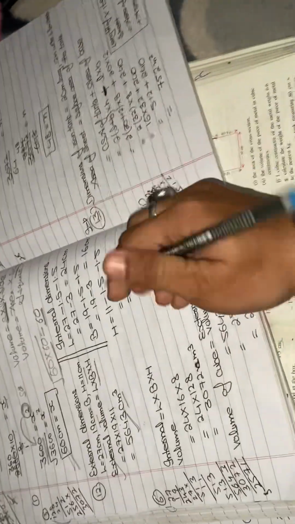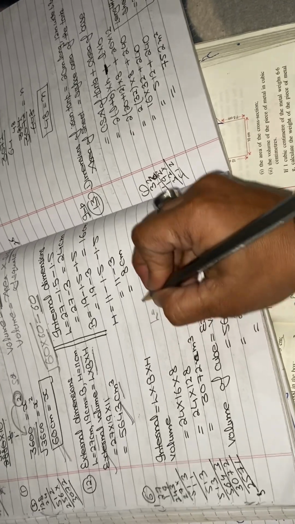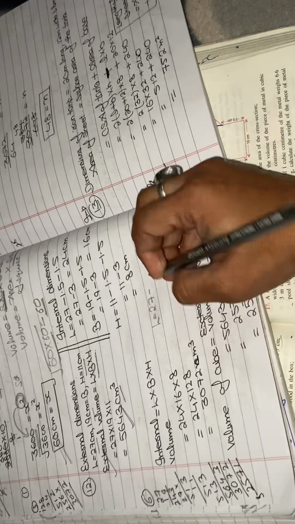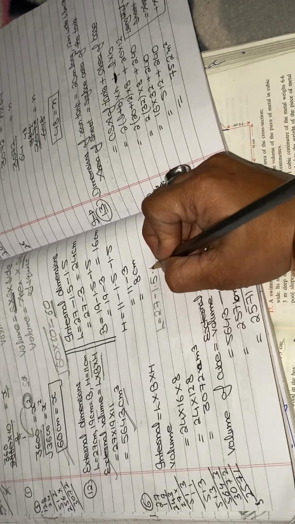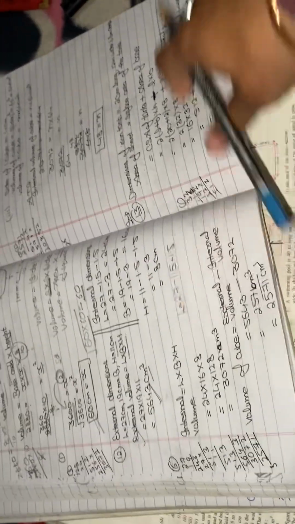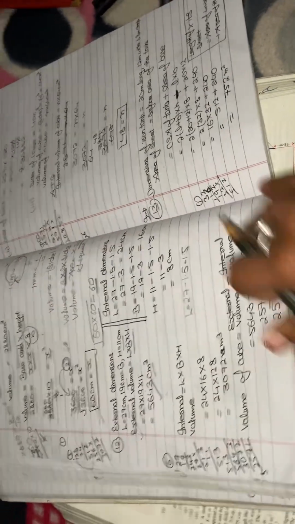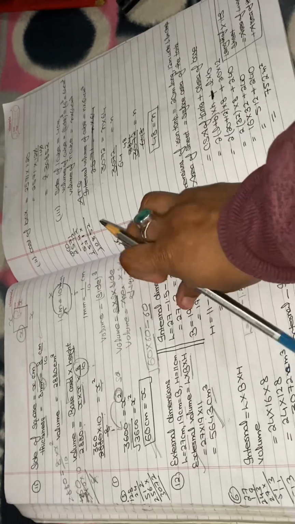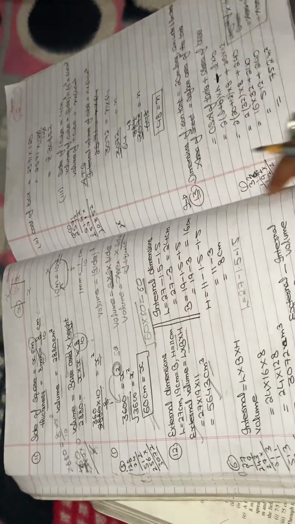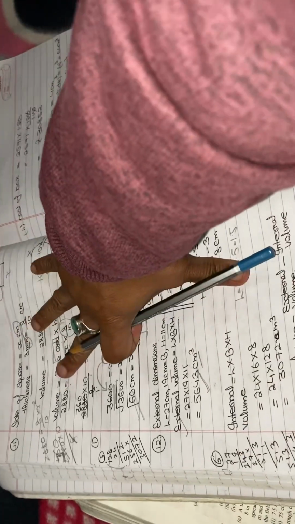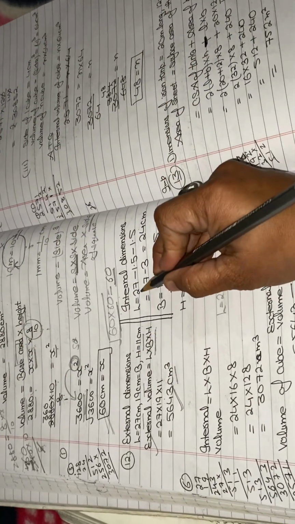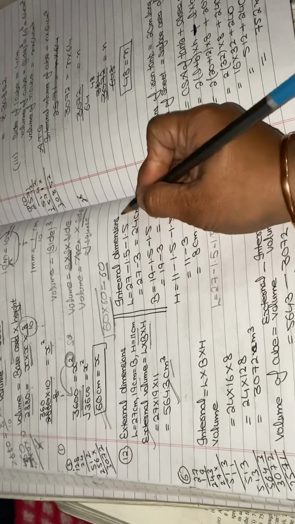So we are going to subtract the thickness 2 times, because there are 2 times, minus 1.5. I am taking that one length from the outer side, and if I have to find the inner one, I'm going to subtract from this side and this side, because we have 2 lengths as well as 2 breadths. So length is 27 minus 1.5 minus 1.5.